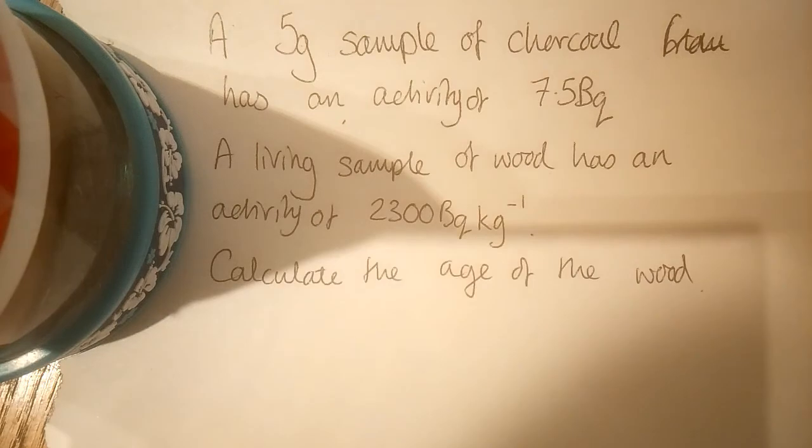Hi, I've just been asked to go through how to do this question. We've got a 5 gram sample of charcoal, and charcoal obviously used to be wood. It's got an activity of 7.5 becquerels, that's 7.5 decays per second. It tells us that a living sample of wood has an activity of 23,000 becquerel per kilogram. Calculate the age of the wood.